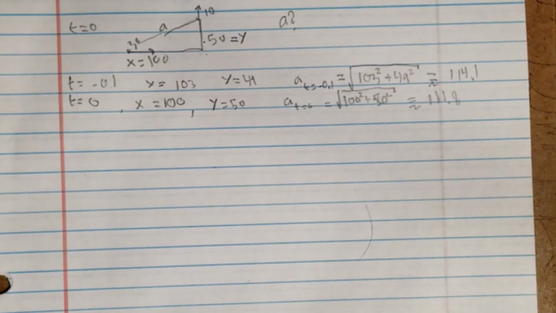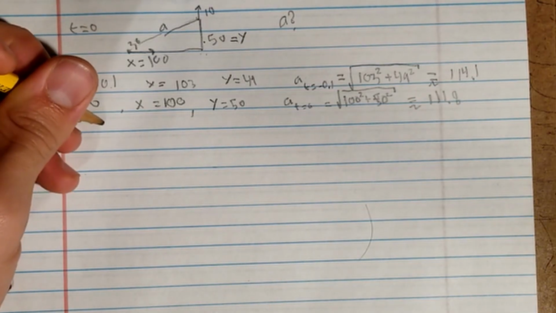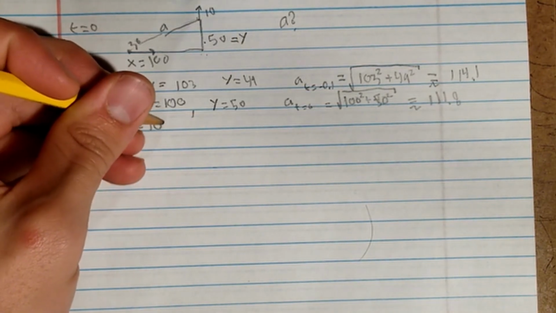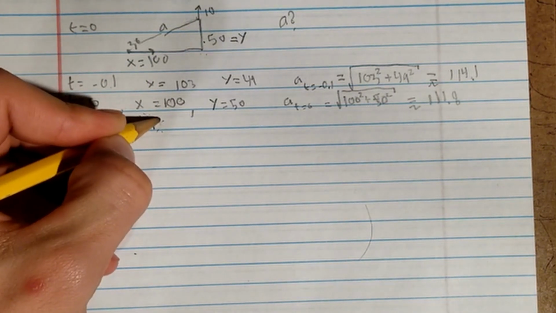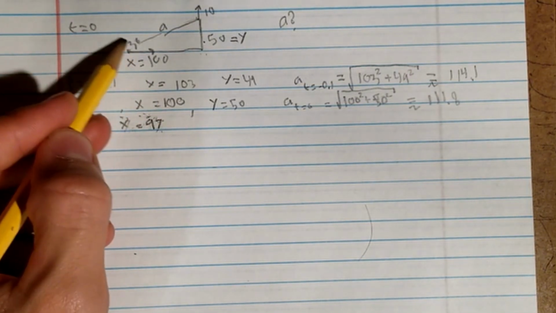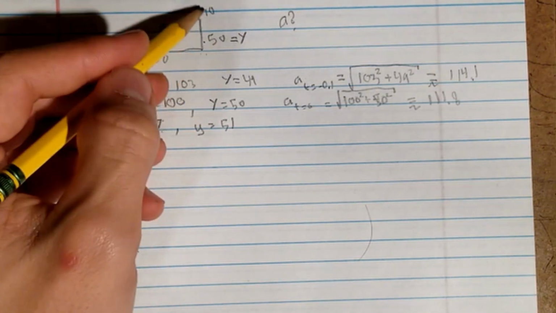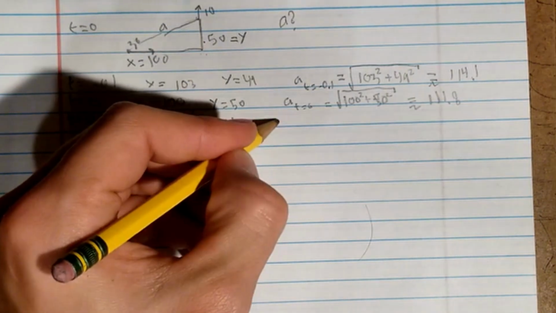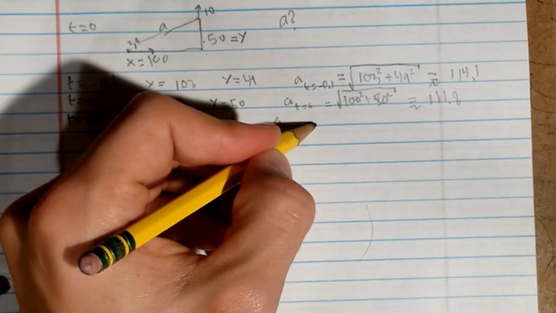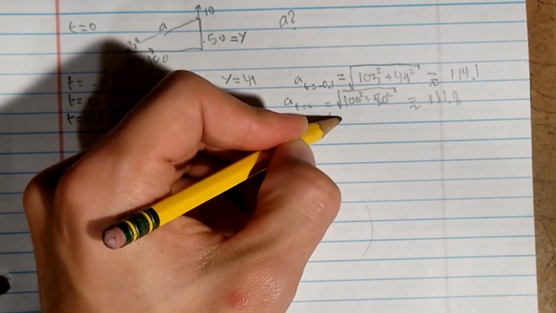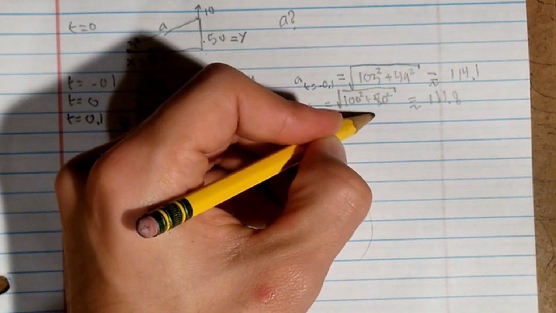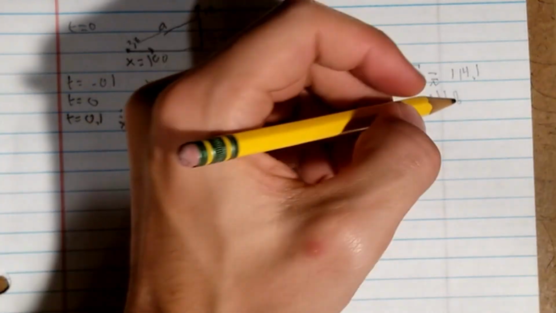This will give us a pretty good idea, but we can do one step more to get an idea of how fast the rate of change of A is changing itself. At t equals 0.1, x will equal 97 because it's gone 3 feet forward. y will equal 51 because it's gone 1 foot up in 1/10 of a second.